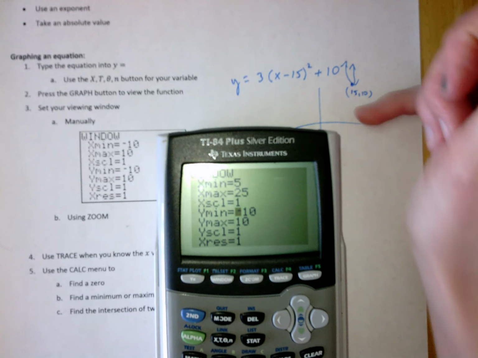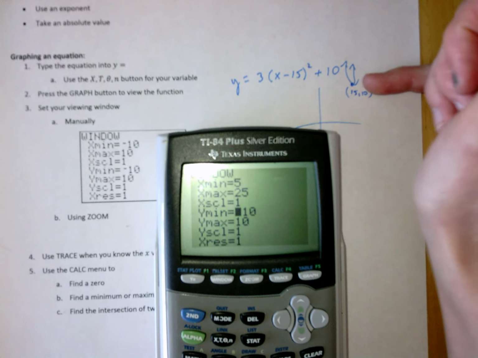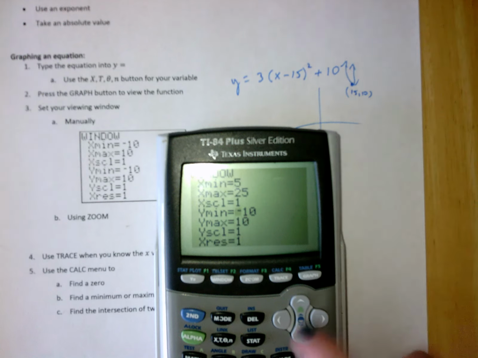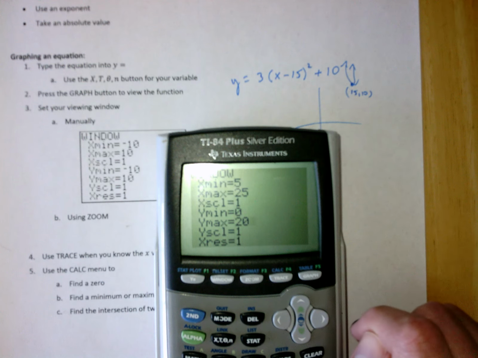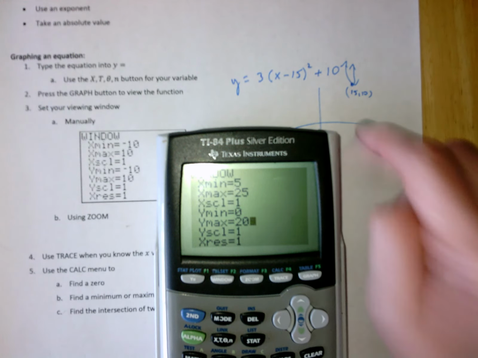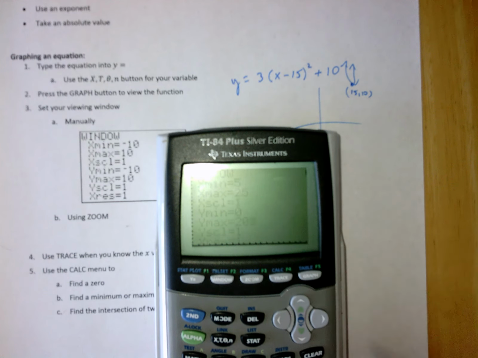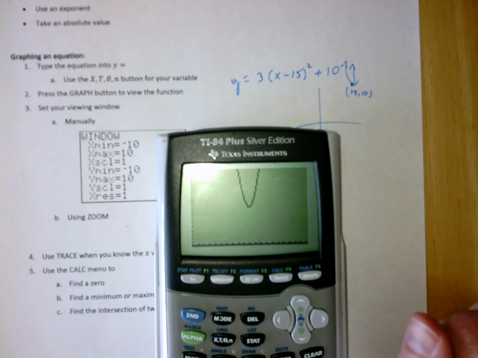And then for the Ys, I don't want to start way down here at -10. I can't see my graph. If my graph starts up here at 10, I'm going to say, well, let's go 10 in each direction again. So I'm going to go from 0, which would be 10 below my vertex, up to 20. So I used what I know about the graph to give a good estimate of what my viewing window should be. And now when I hit the graph button up here, there's my parabola.